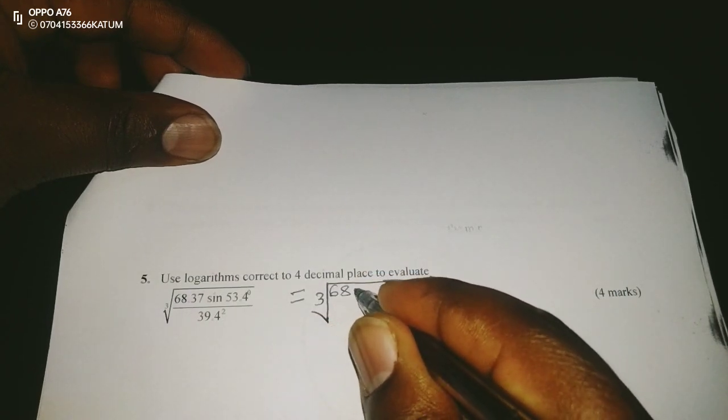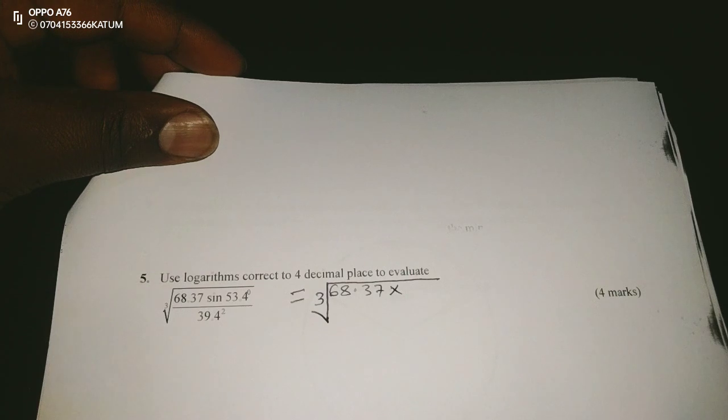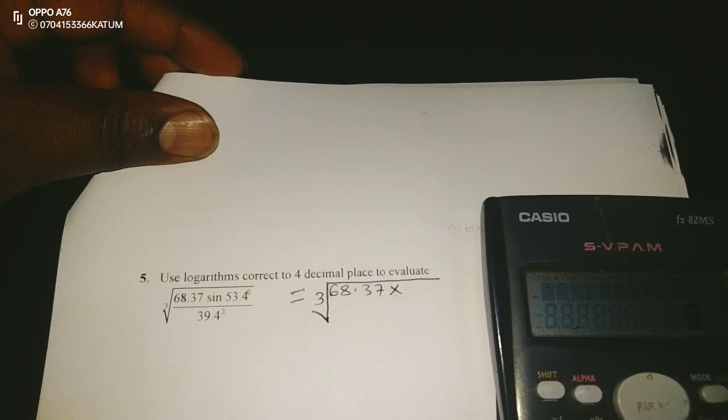So what you're going to have here, instead of sine, we're going to find the value, so that we are having the cube root of 68.37 multiplied by, instead of sine 53.4, we have the number now, sine 53.4.